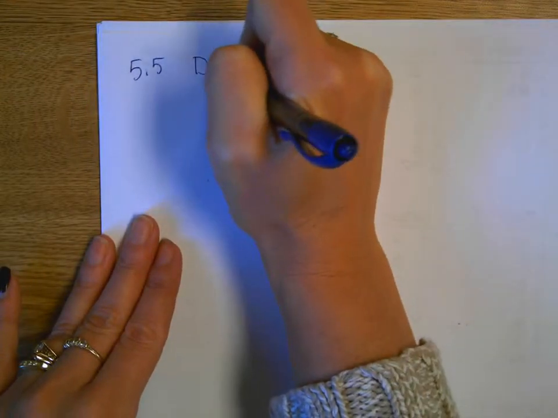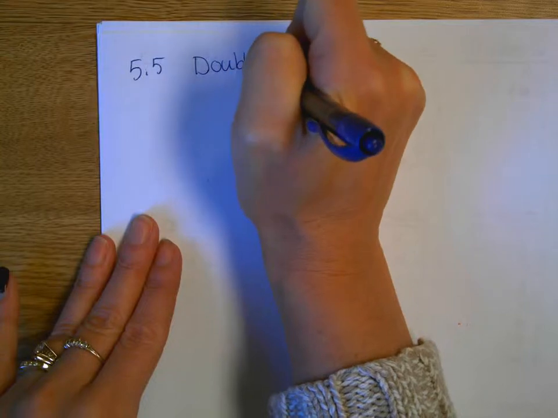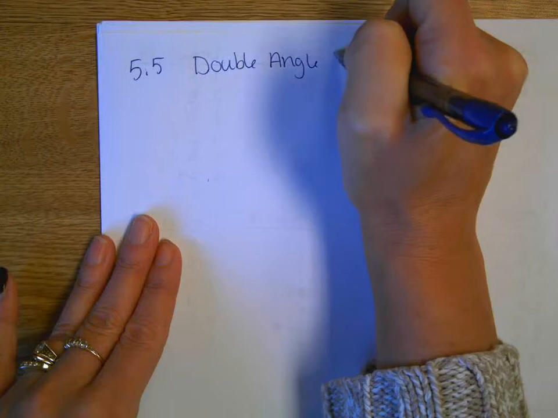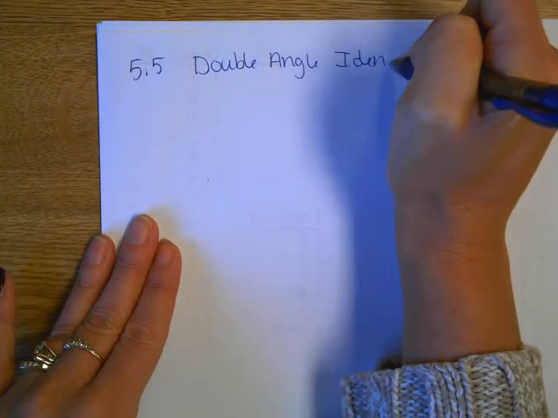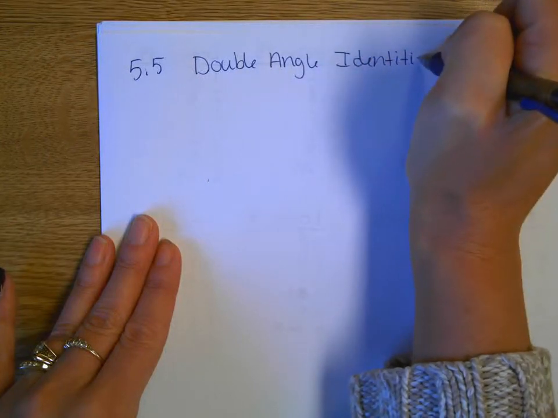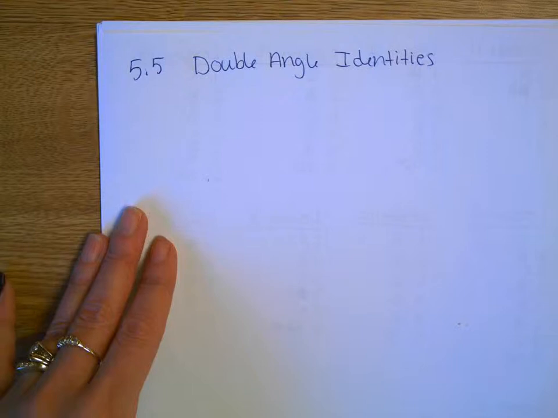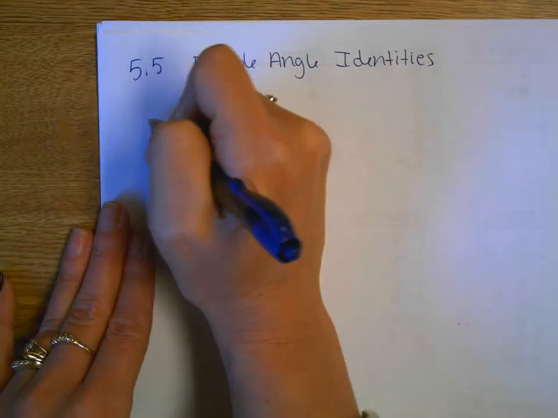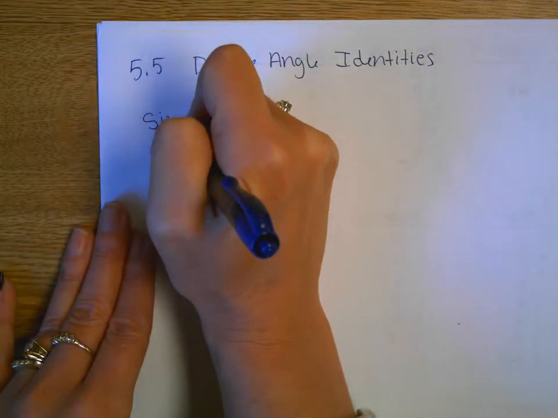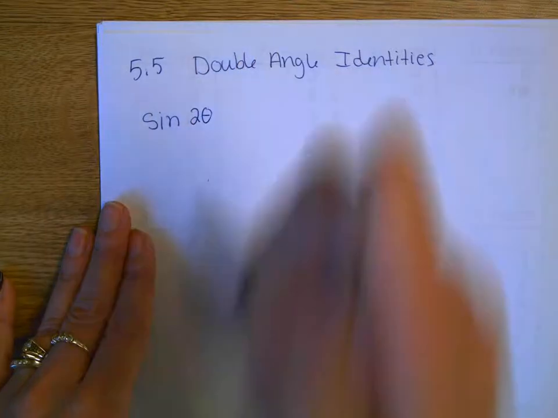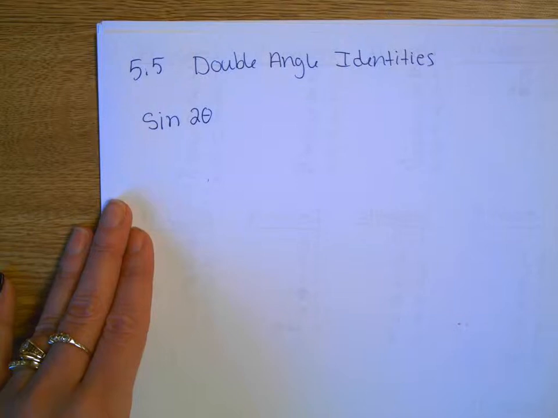This section is all about the double angle identities. Not going to take you through the development of it, just going to give you the double angle identities. So, sine first. I'm going to use theta. Sine of twice an angle.